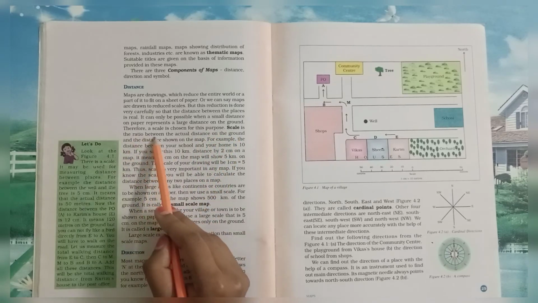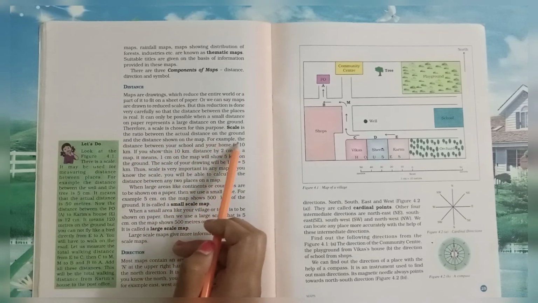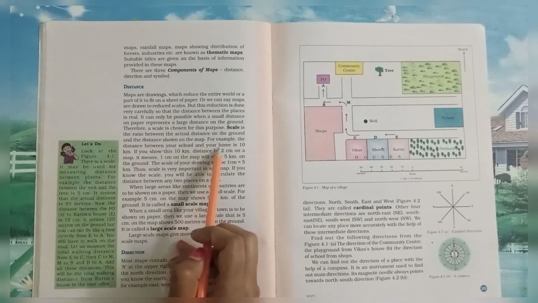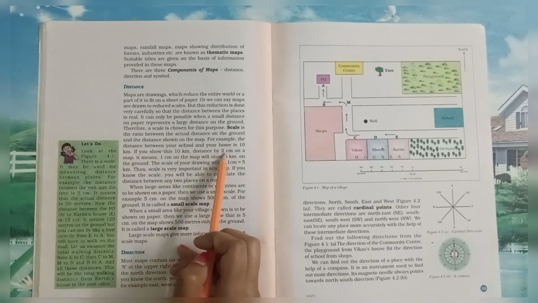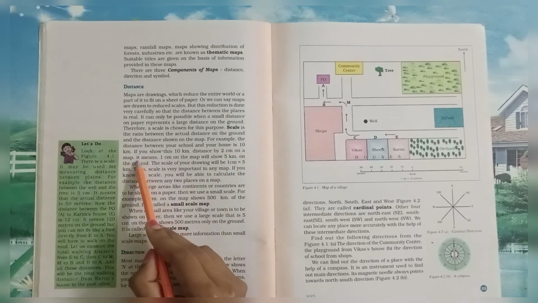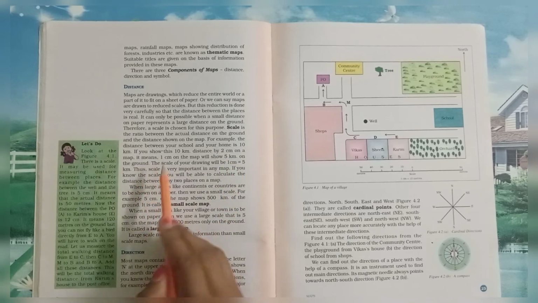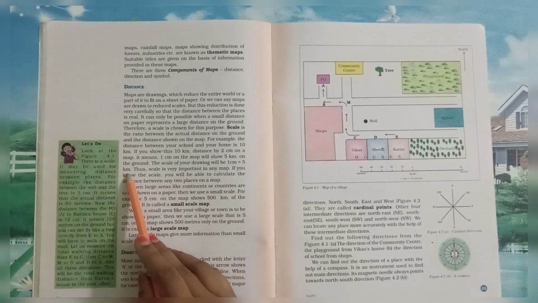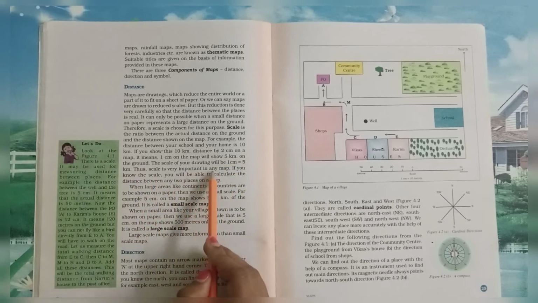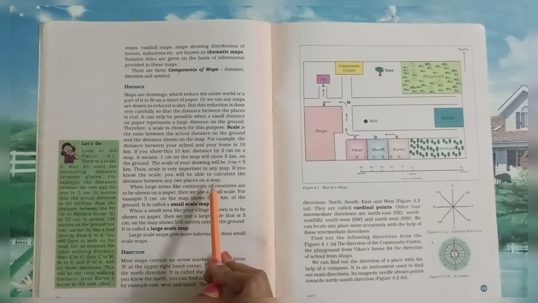Scale is the ratio between the actual distance on the ground and the distance shown on the map. For example, the distance between your school and your home is 10 km. If you show this 10 km distance by 2 cm on a map, it means 1 cm on the map will show 5 km on the ground. The scale of your drawing will be 1 cm equals 5 km. The scale is very important in any map. If you know the scale, you will be able to calculate the distance between any two places on a map.